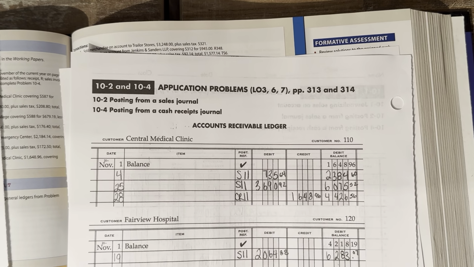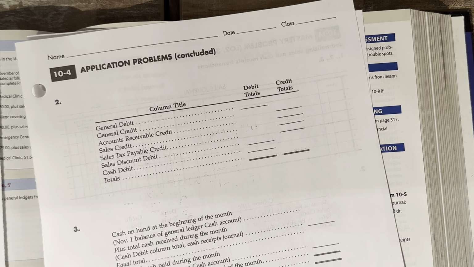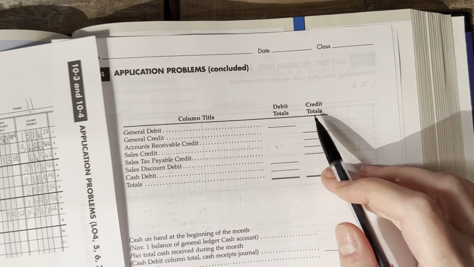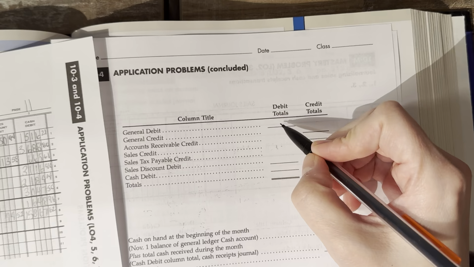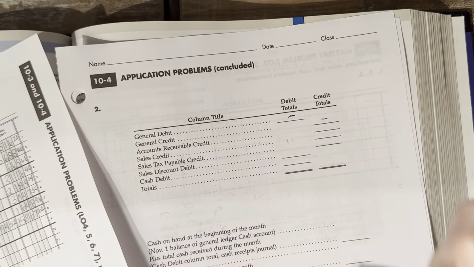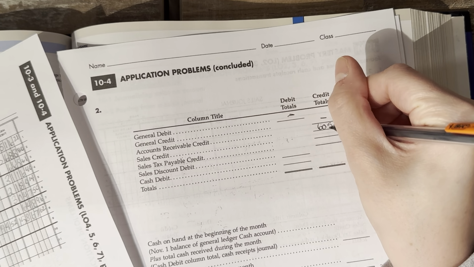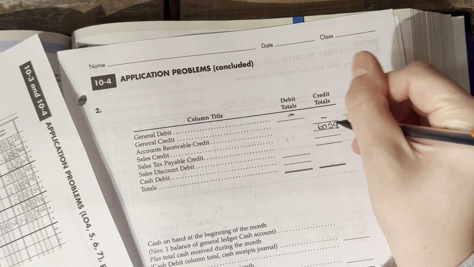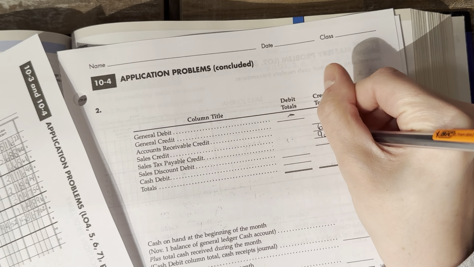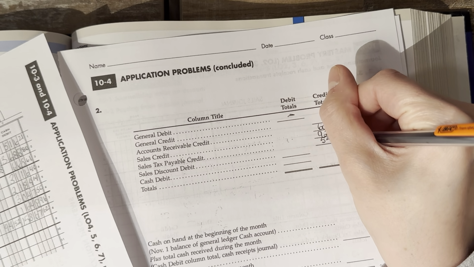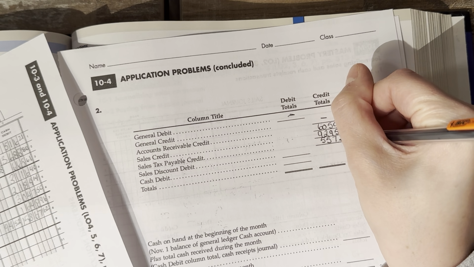Let's see, they might have a sheet for that, and they do. It's on page 251. So you go ahead and you write the information out as it's given. So the general debit is a 0, general credit is a 0. Zeros. The accounts receivable is a credit for $6,059.44. Sales credit $9,295. Sales tax payable $557.70.